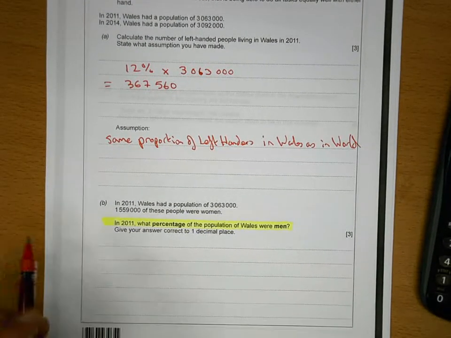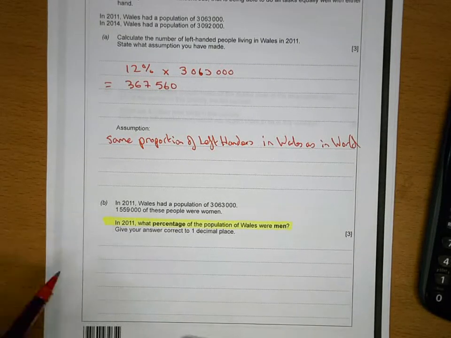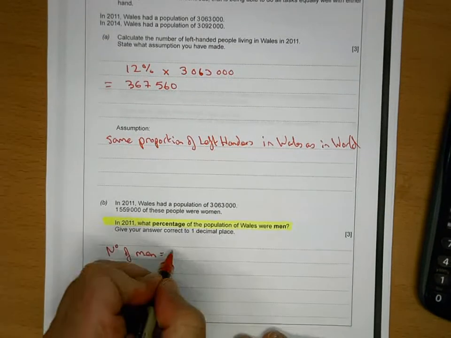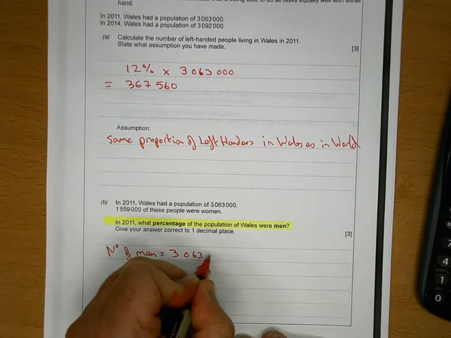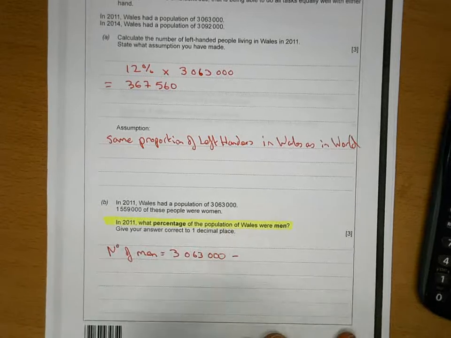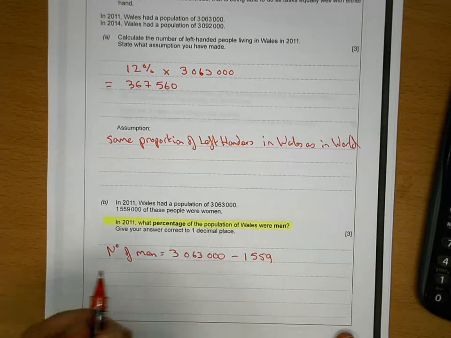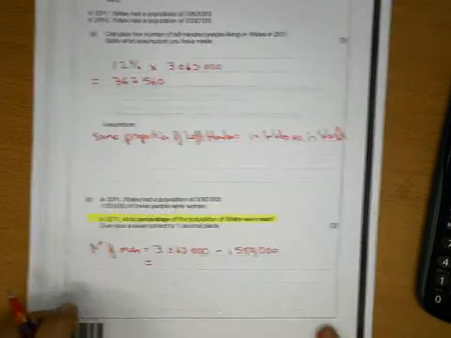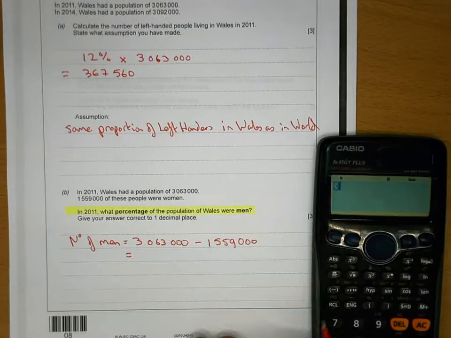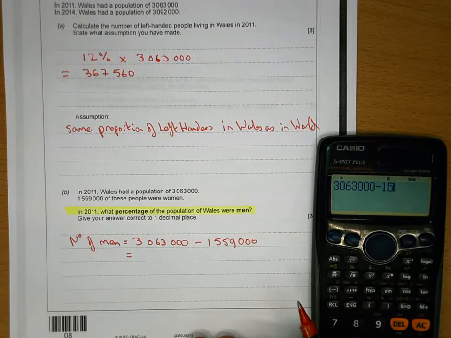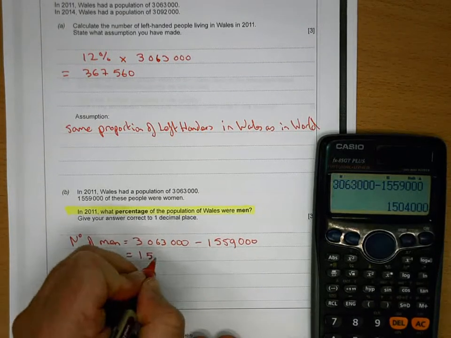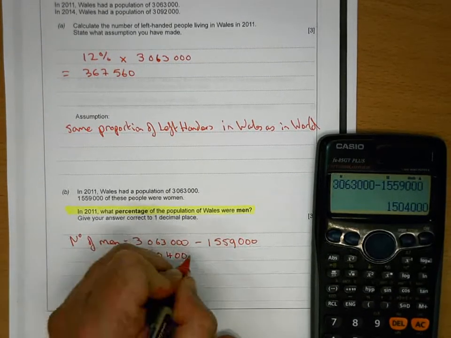is first of all find out how many men there are. So number of men would be 3,063,000 less the women. So 1,504,000, 150. So that's how many men there are.